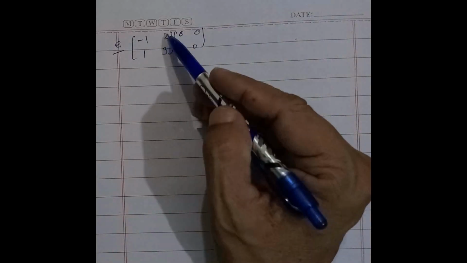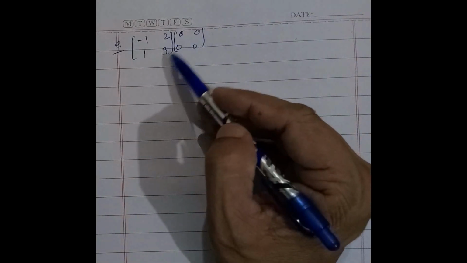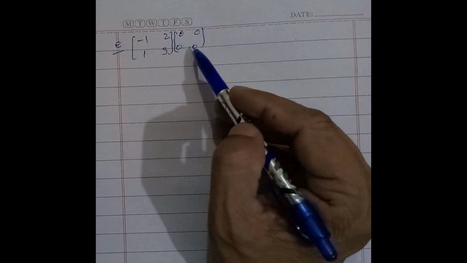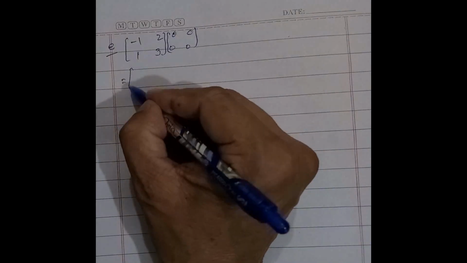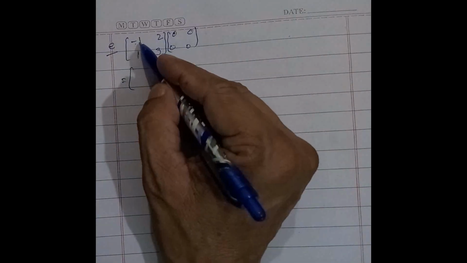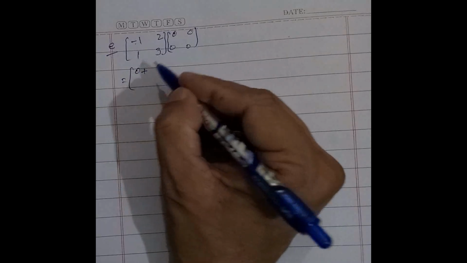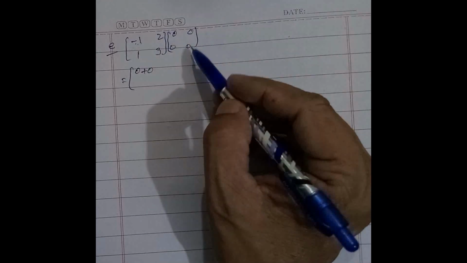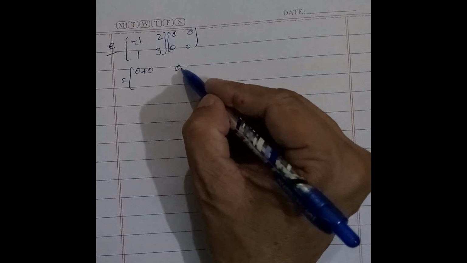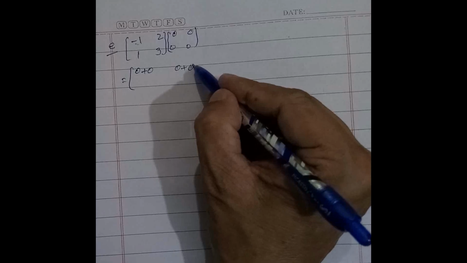So before multiplication we confirm whether they can multiply each other or not. The first has 2 columns and the second has 2 rows. They are conformable for multiplication. Now let's start to multiply these values. First row with first column is minus 1 multiplied by 0 is equal to 0, plus 2 multiplied by 0 is equal to 0. First row with second column is minus 1 multiplied by 0 is 0, plus 2 multiplied by 0 is equal to 0.